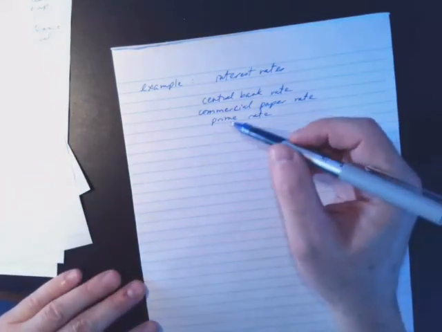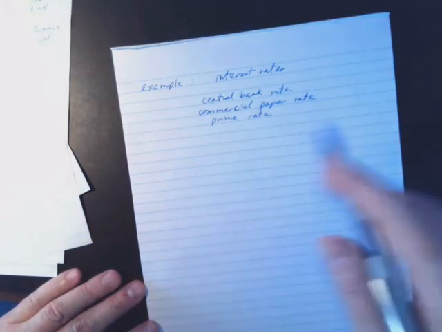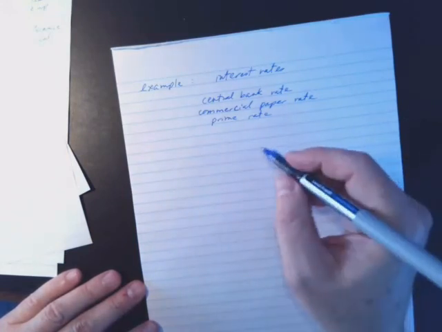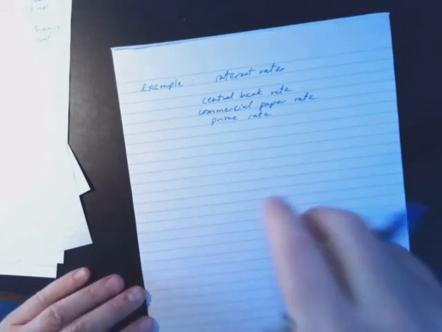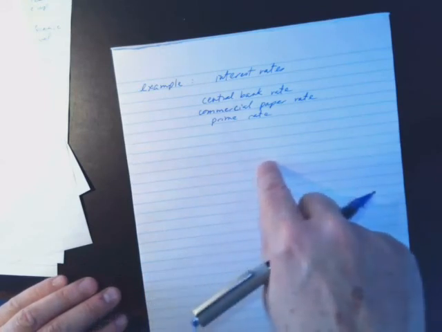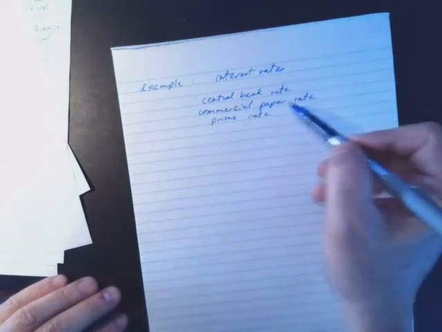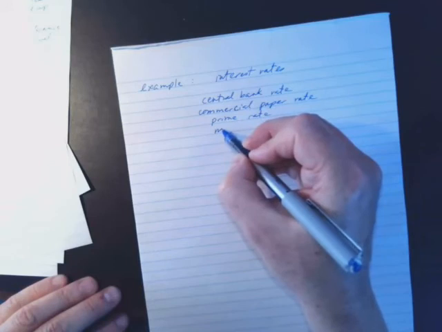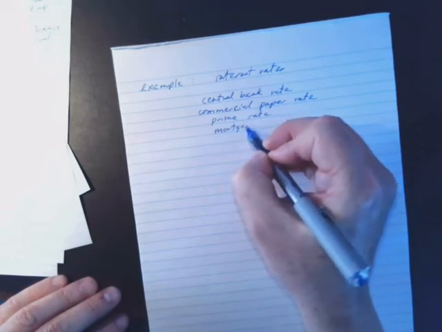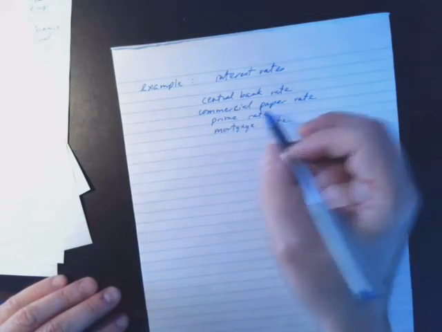So you've got a whole bunch of interest rates that you can look at. But they're all very correlated. They all move exactly together. If you graph them, they all just sit very close to each other. They might differ by a fixed amount, like the typical mortgage rate might be the prime rate plus 2%, something like that. So they move together in lockstep.